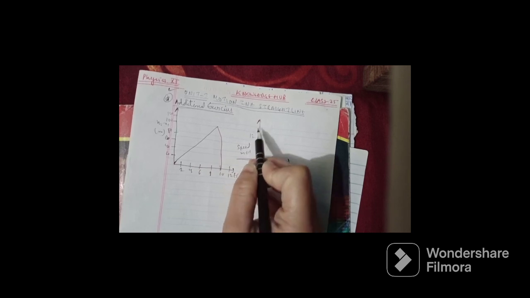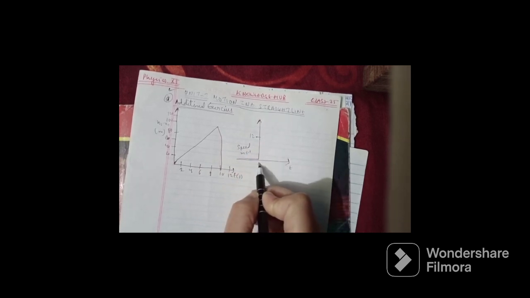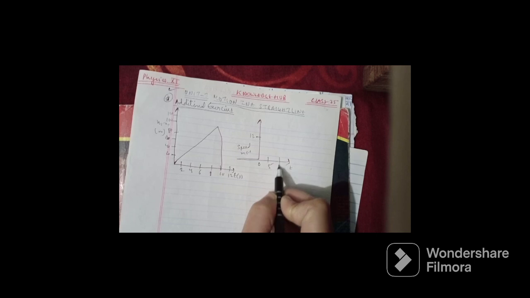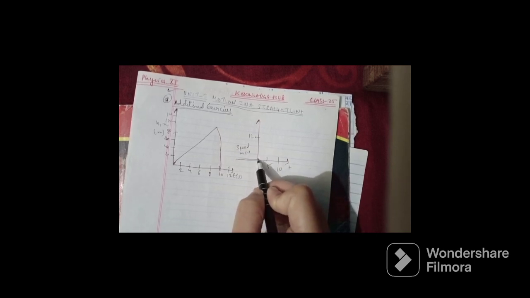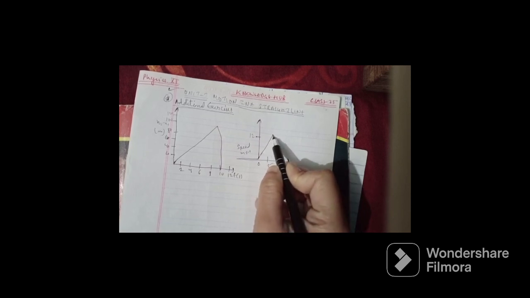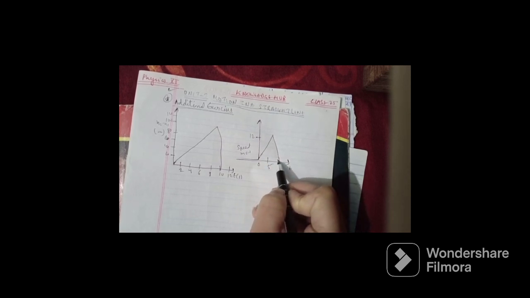This is 12, 0, 5, 10. Another question in this is to find out the average speed of the particle over the interval in (a) and (b).